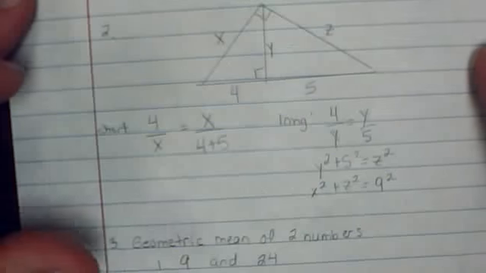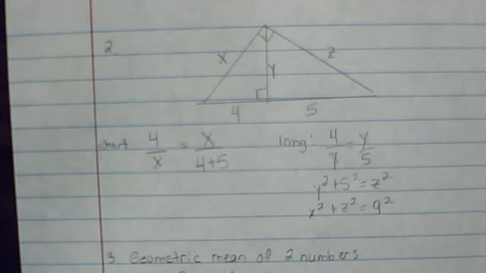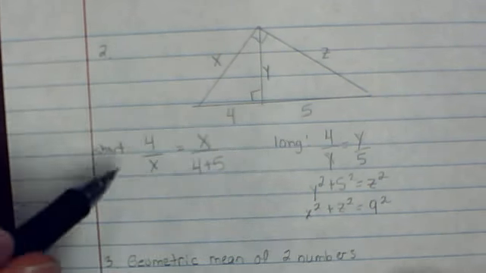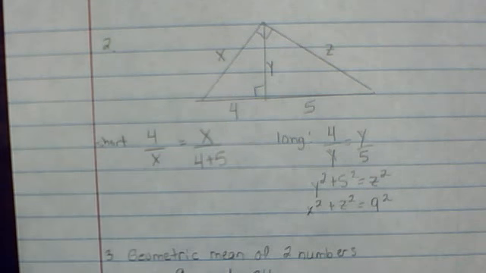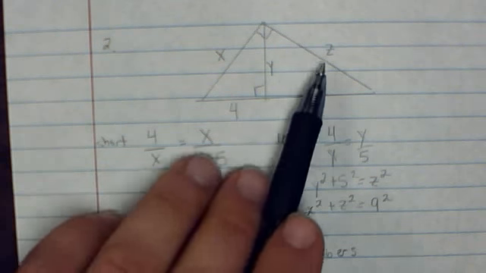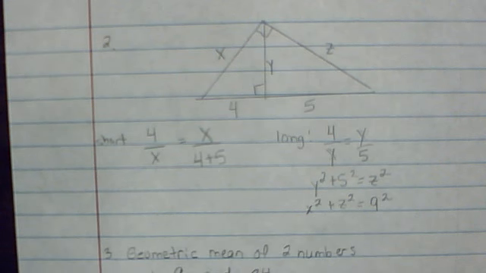Let's look at another example. On this example, I've extended the same concept of figuring out what y is, which is what we did on the last problem. So I have the same numbers, 4 and 5, but now I want to figure out what the value of x is, and I want to find out what the value of z is.